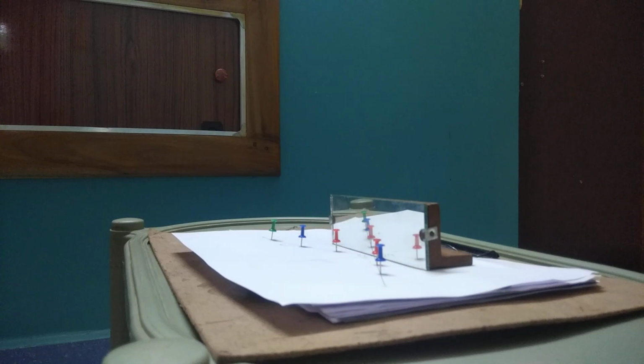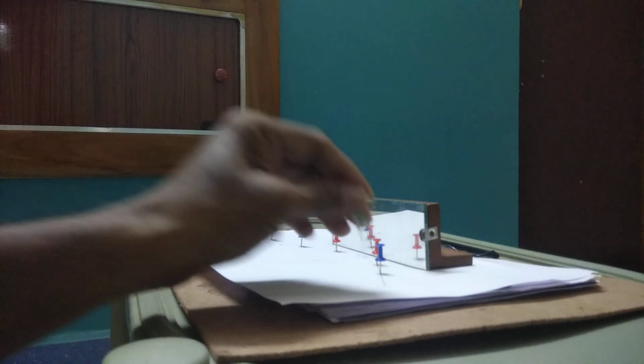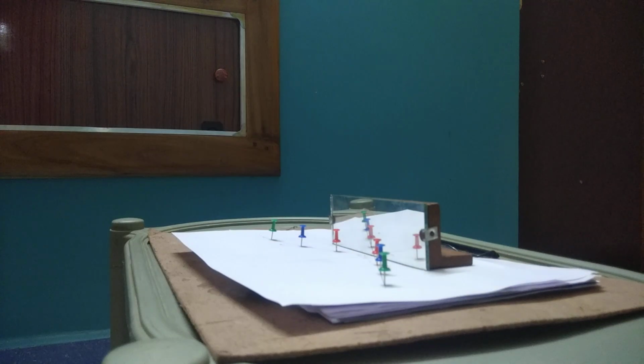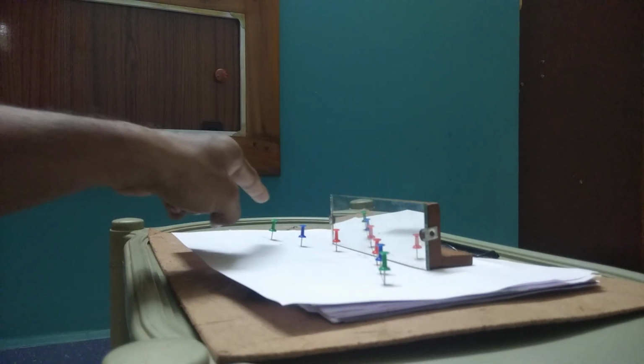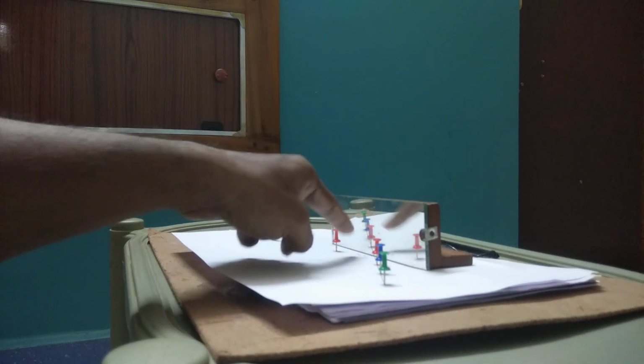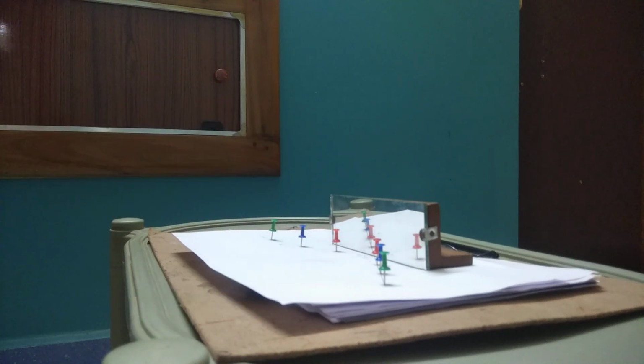After that, the green pin. You see that all the 6 pins are in the same straight line, right? That means we can say that this is the reflected ray, this is the incident ray, and this is our normal. You see that all the pins are in a straight line.